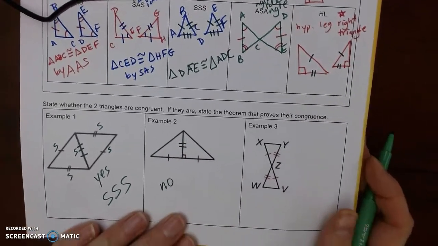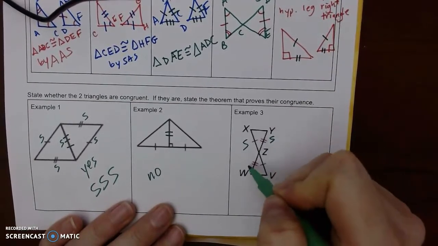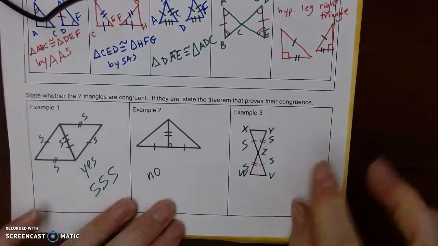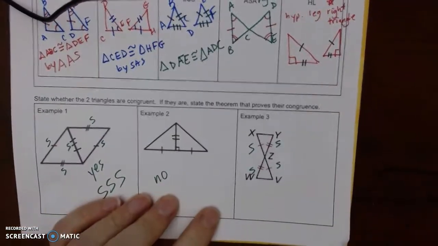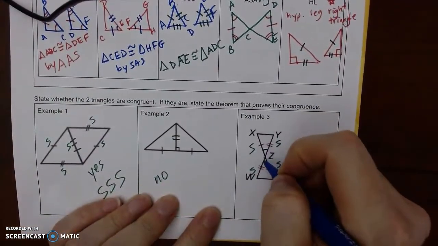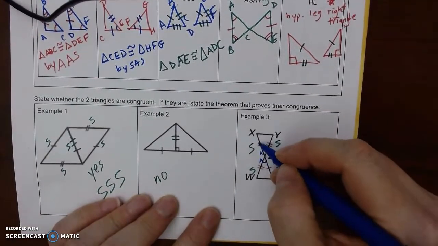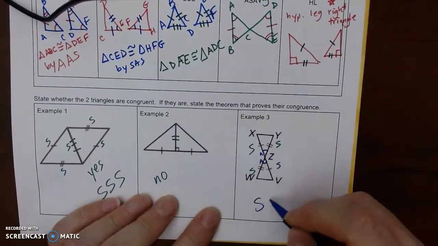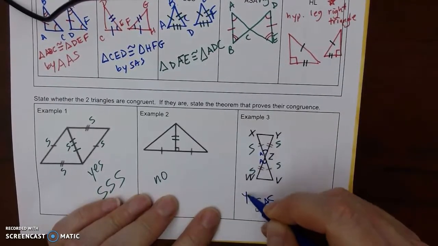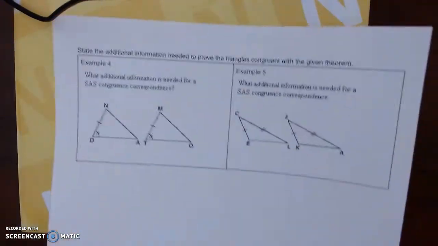All right. And example 3, I've got a side, I've got a side, and this looks like our vertical angle situation. So I can label that. And so I look at the order. I've got an angle and an angle. So I've got side, then an angle, and then a side. Side, angle, side. So yep. Okay. All right, so let's look at example 4.